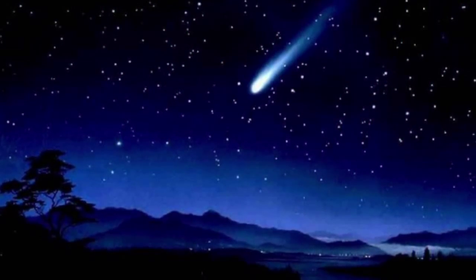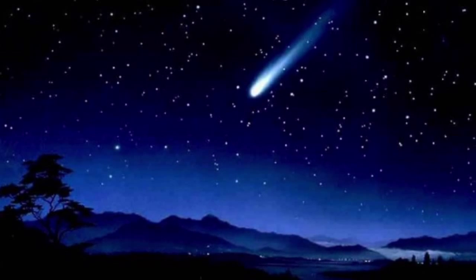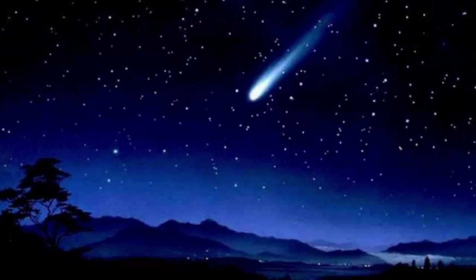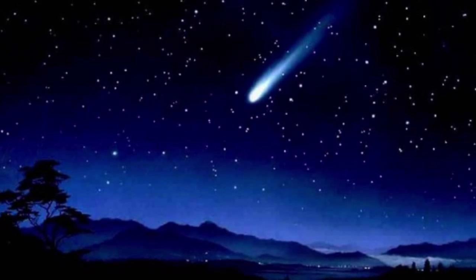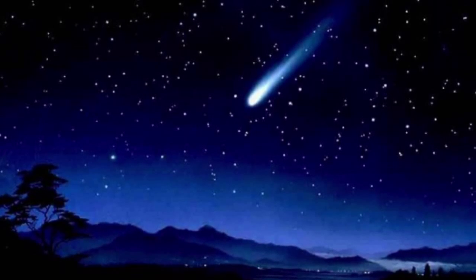Common misconceptions. A falling star or a shooting star has nothing at all to do with a star. These amazing streaks of light you can sometimes see in the night sky are caused by tiny bits of dust and rock called meteoroids, falling into the Earth's atmosphere and burning up.